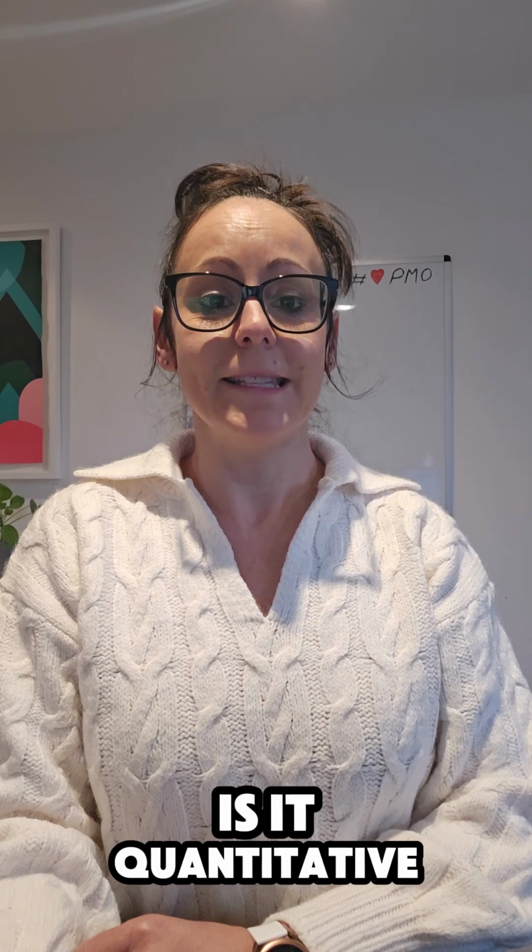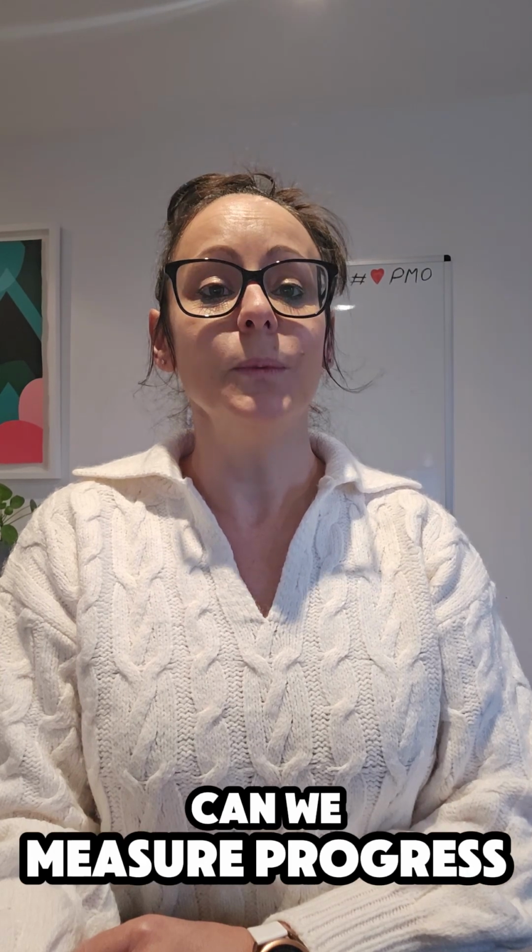Once you have a draft, review them with this checklist. Do you have between 3 and 5 results per objective? Is it quantitative? Can we measure progress frequently? Is it a result of a process of change, not a task? Are you being ambitious? Is it clear?